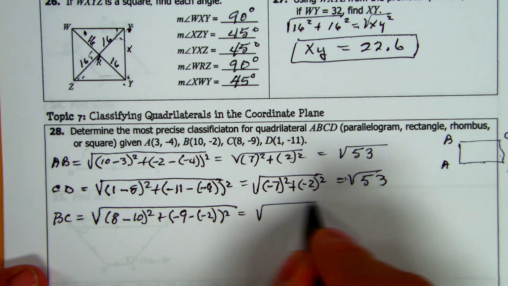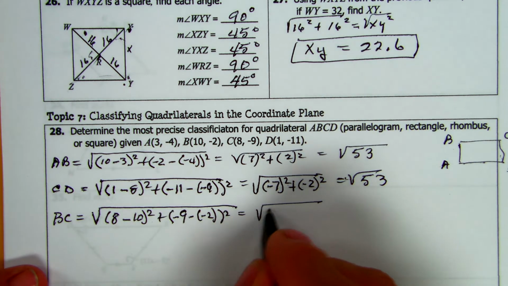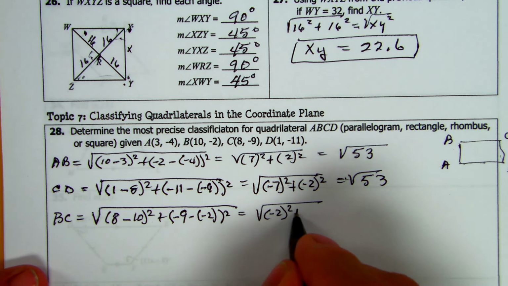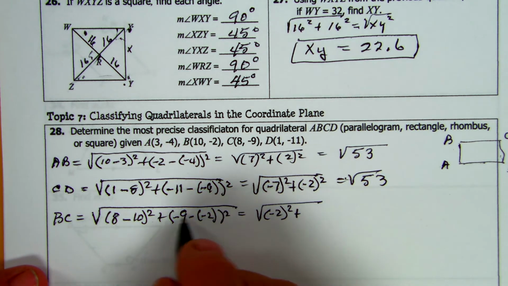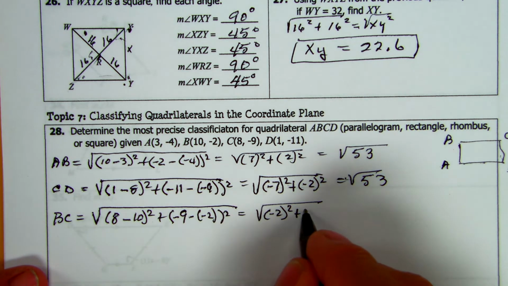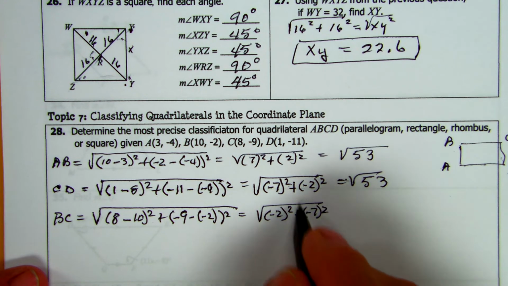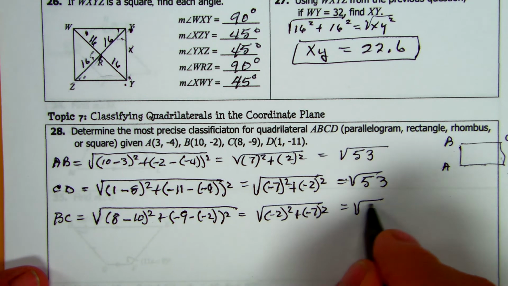So that's equal to the square root of negative 2 squared plus positive 2 plus a negative 9, negative 7 squared. Same numbers as above, square root of 53.